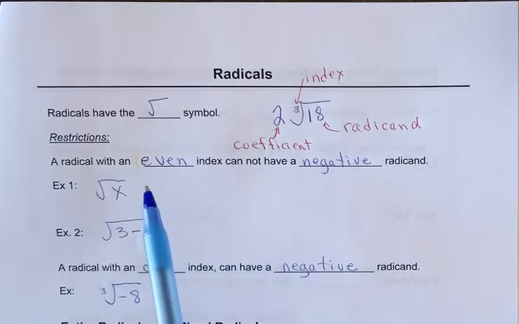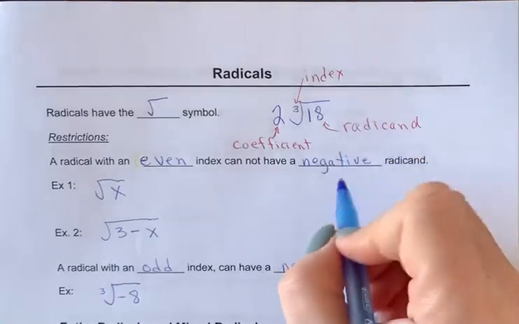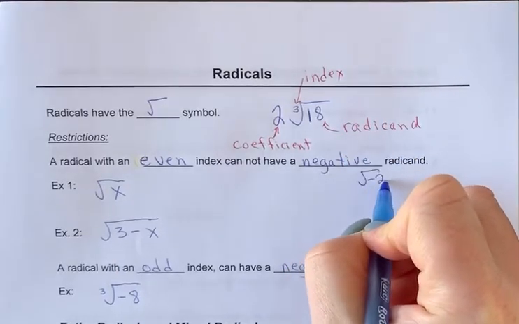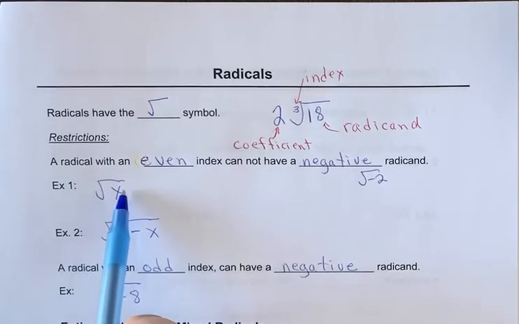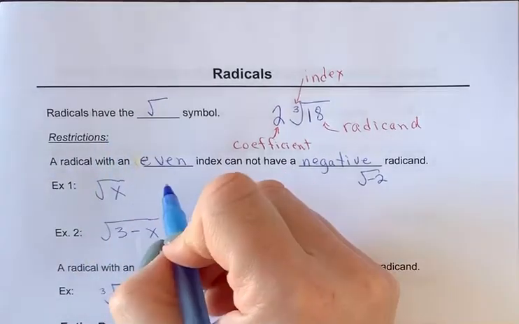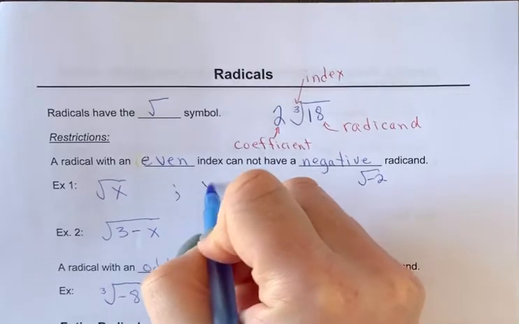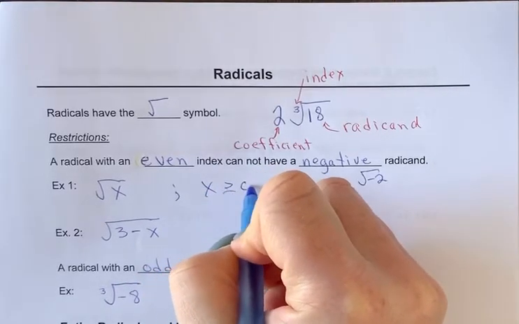So for example, I can't square root -2. That's not possible. So if we've got variables under there, we have to set the radicand greater than or equal to 0. So the restriction for this would be x is greater than or equal to 0.